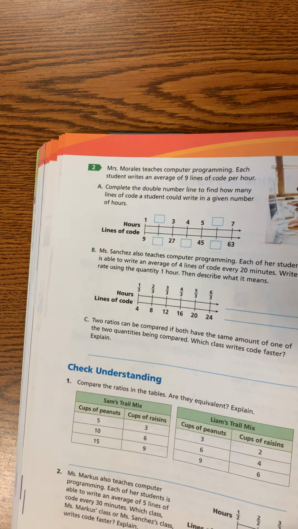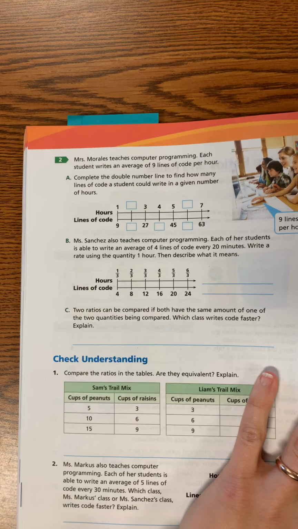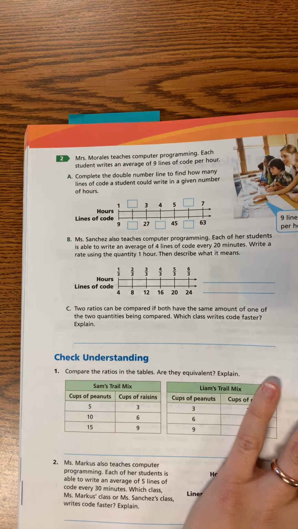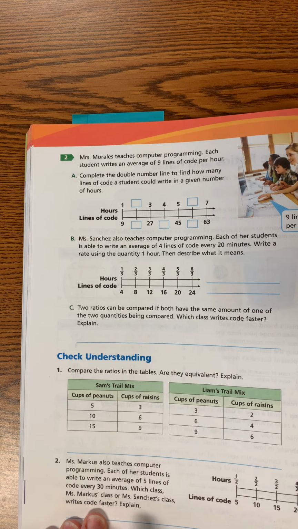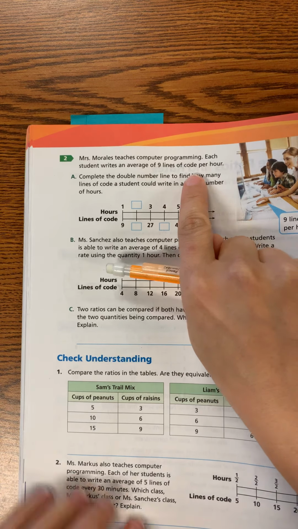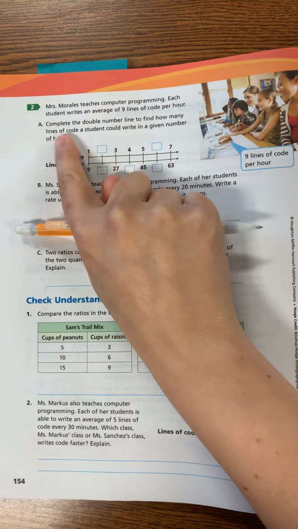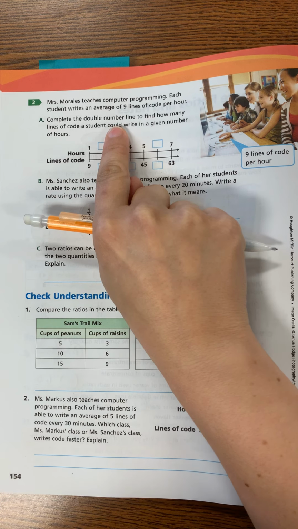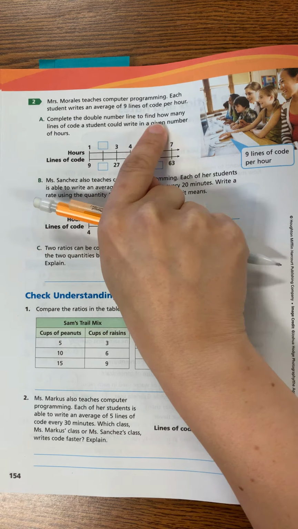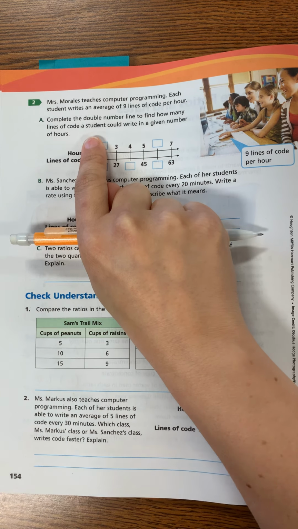Okay, so this is where we left off. Mrs. Morales teaches computer programming. Each student writes an average of 9 lines of code per hour. That's how coding is considered, by lines of code. Complete the double number line, to find how many lines of code a student could write in a given number of hours.